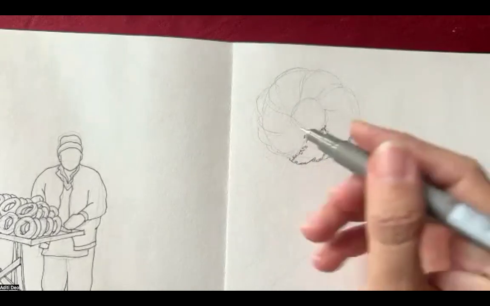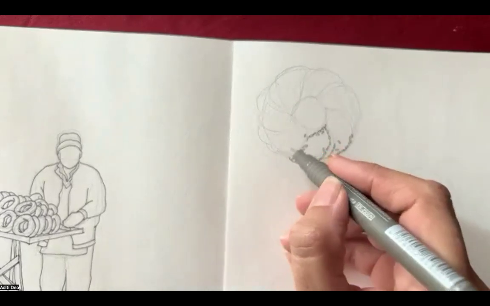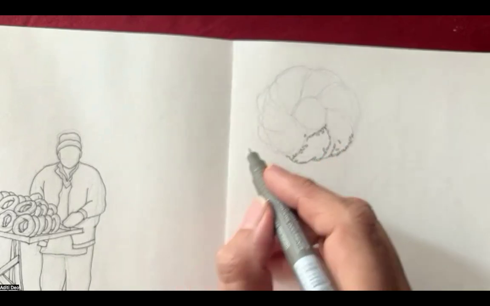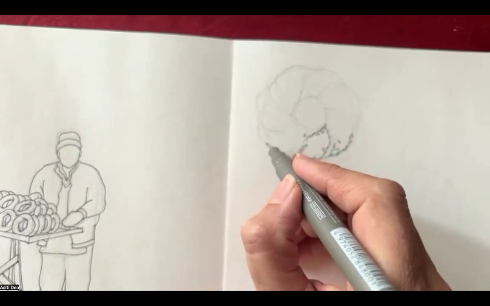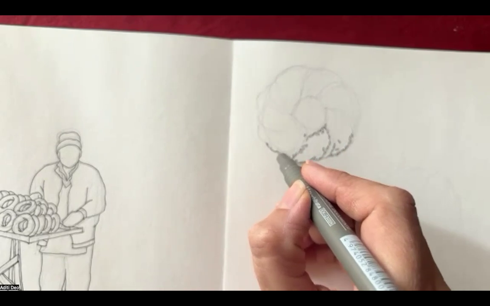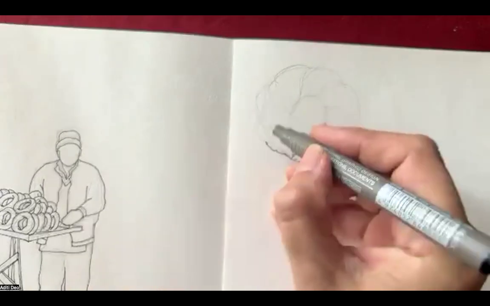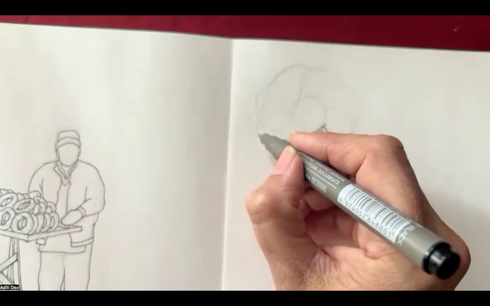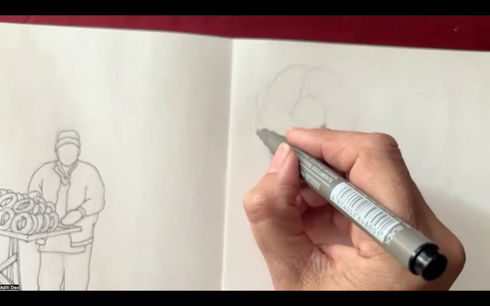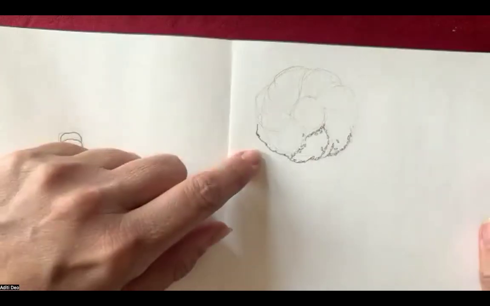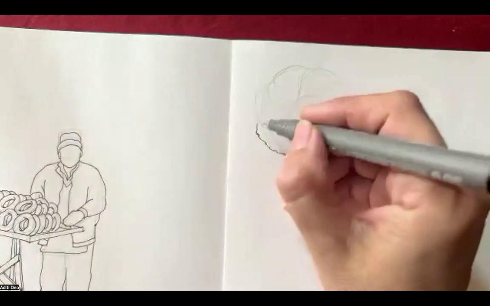And because we don't have time to make all these seeds, you can just make some seeds along the edge, or keep making that edge a little bumpy. See, like this, not very smooth.